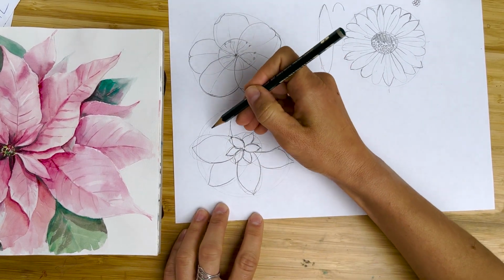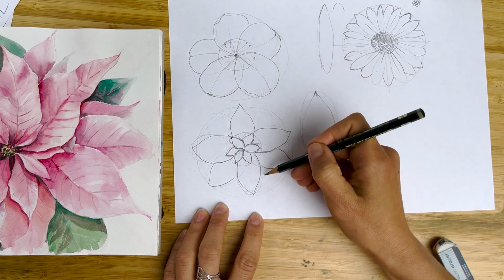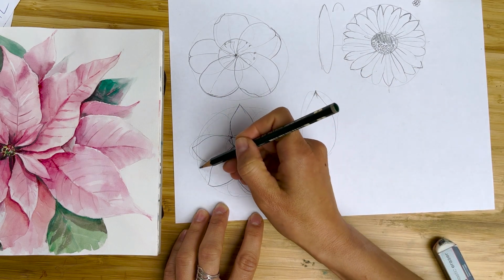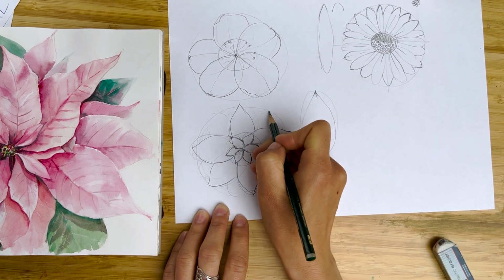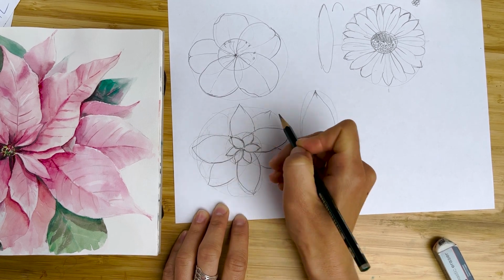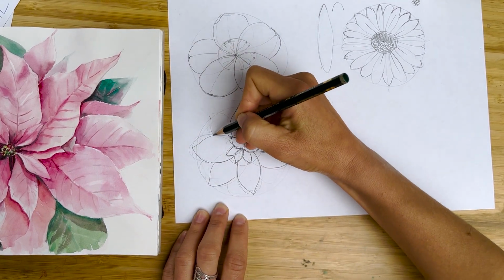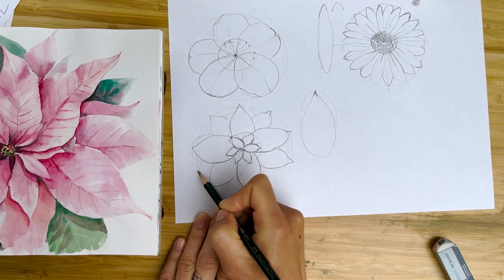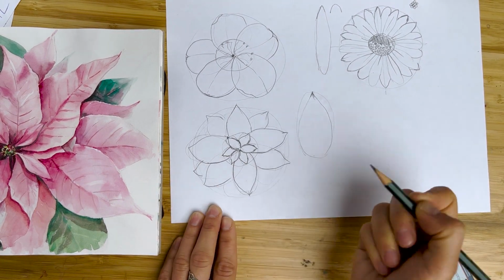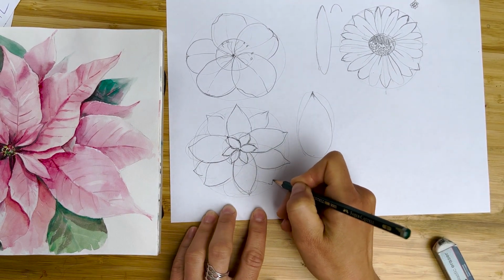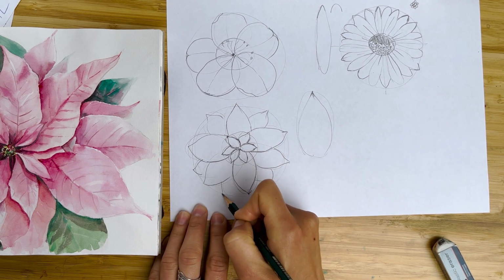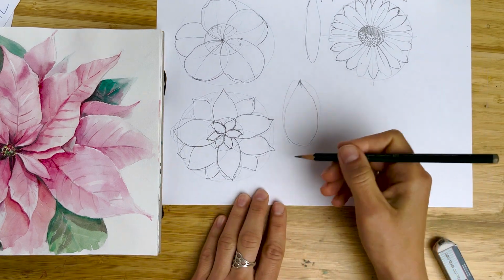And you could add another layer of these petals. Same principle. And right here you could just go with triangles. But remember that flowers are very soft and gentle.